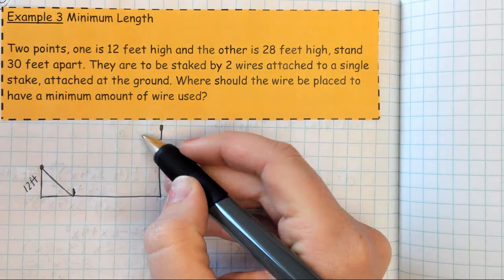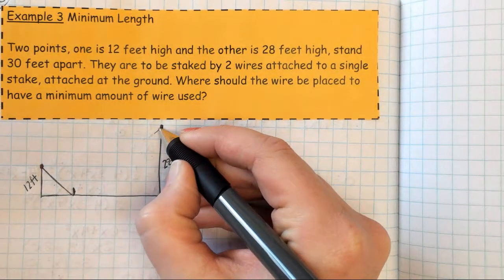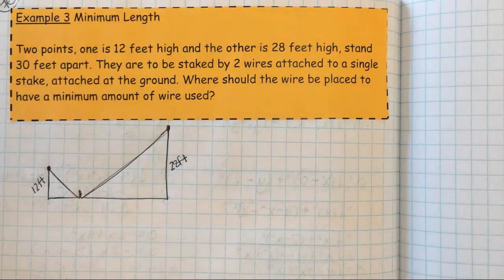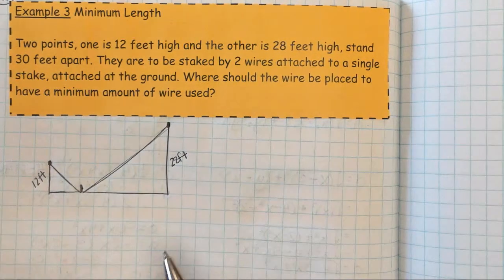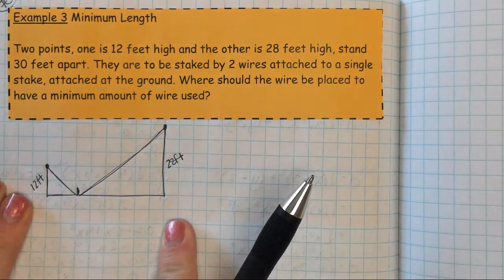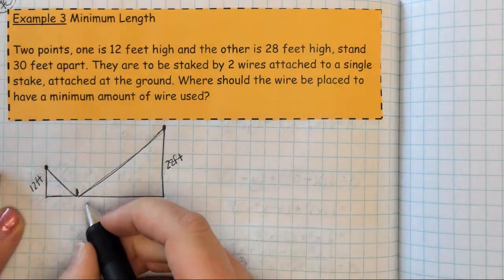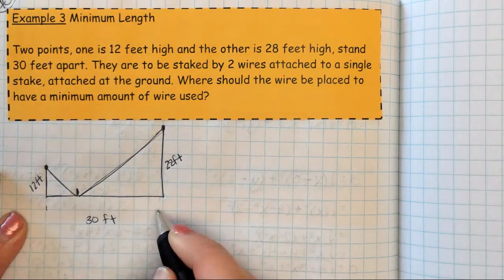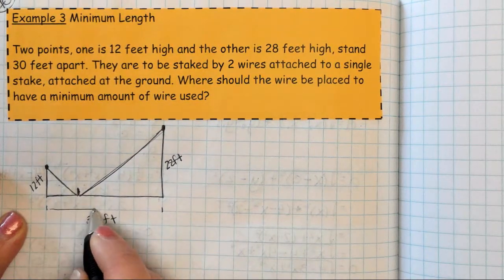Here's the wire from the top of this point down to the ground right here. And the other item that we know is that these two are 30 feet apart. So this entire distance from here to here is 30 feet.